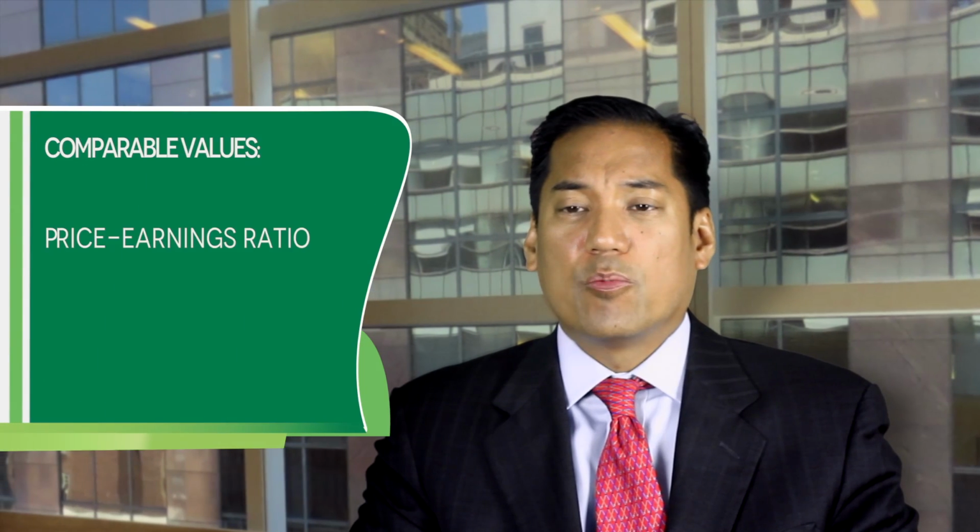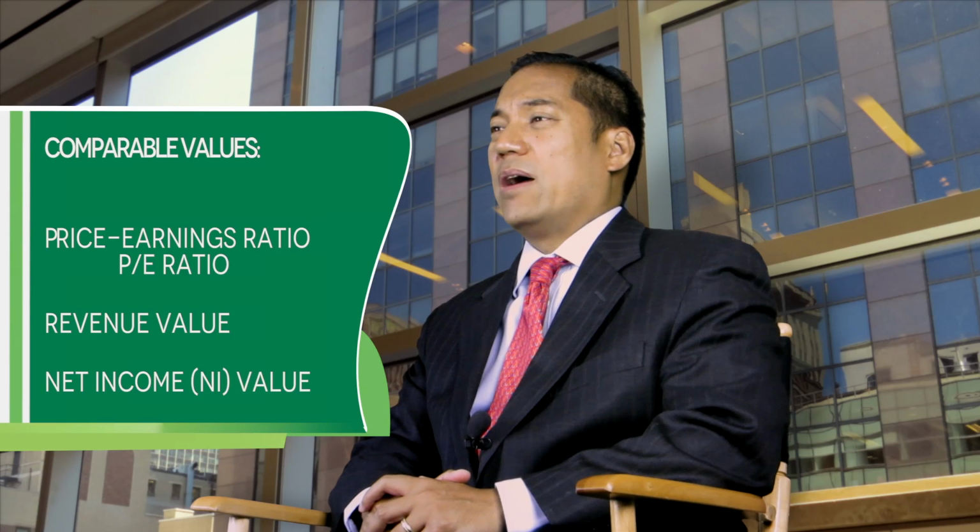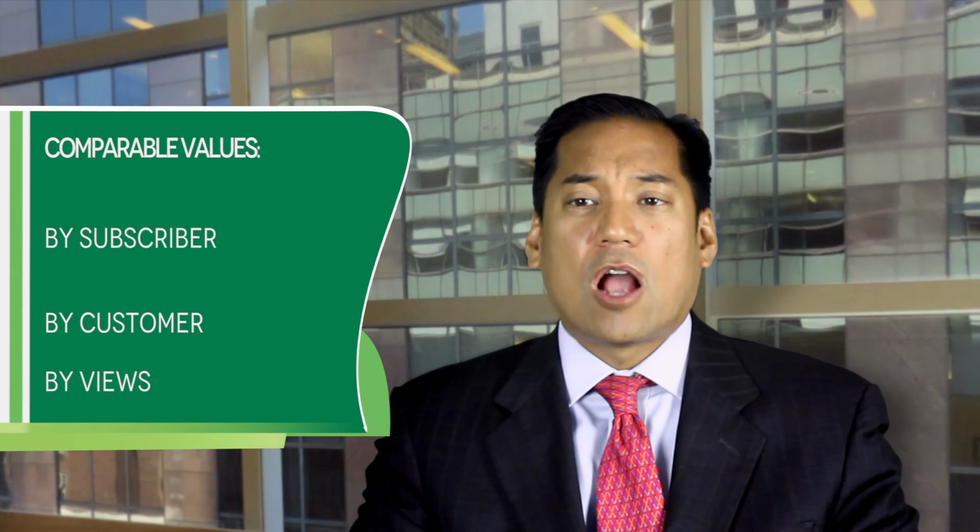And then there are comparable values. This is where companies look at not only PE comparables and revenue comparables, but also value by subscriber, by customer, by views, who knows. There are lots of different ways to value it, but at the end of the day, you're going to look at market comparables. What are other companies trading for? What are other companies selling for in the marketplace? Whether it's 3 to 5 times EBITDA or 7 to 9 times EBITDA, they want to make sure that they're certainly not overpaying. Everybody wants a good bargain. Everybody wants a good investment.